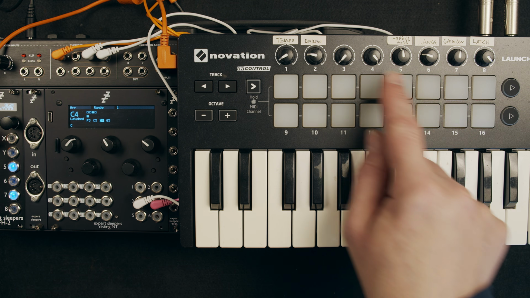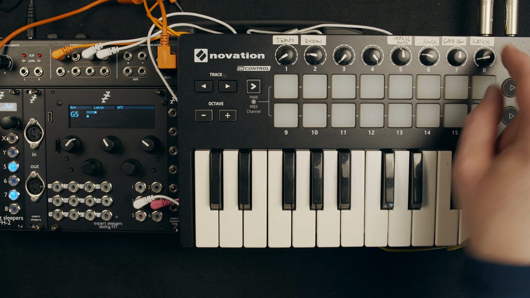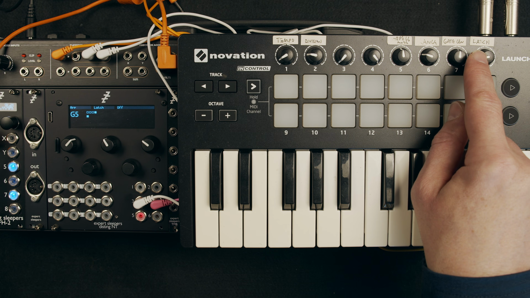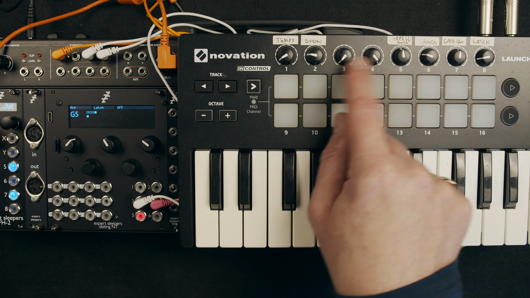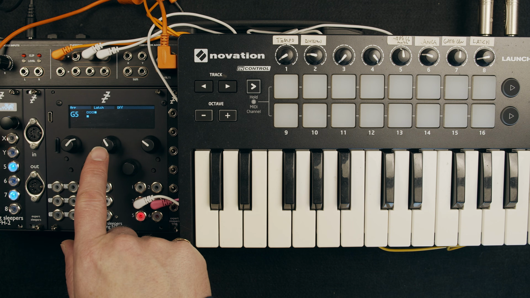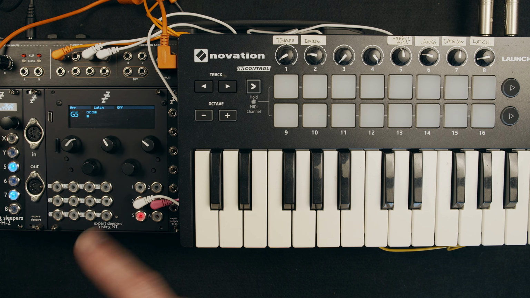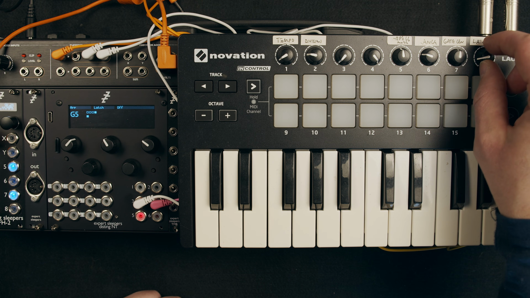Range. So I should probably mention I've got these MIDI controllers set up to control some of the parameters on the disting NT through the perfectly ordinary mapping mechanism, just so I can twiddle them a bit more easily.